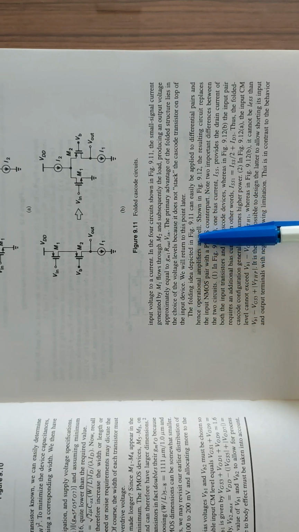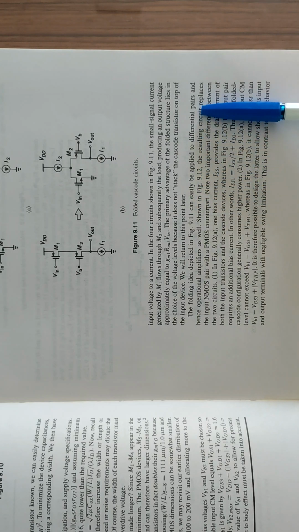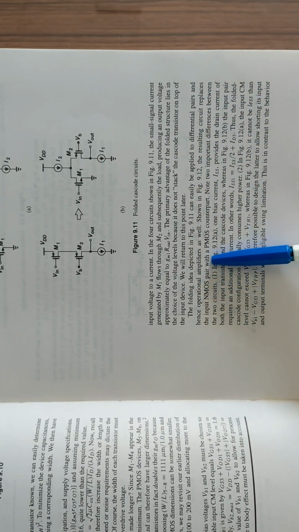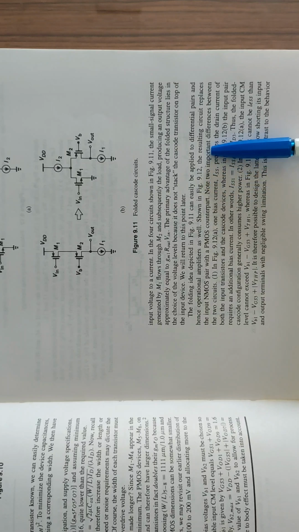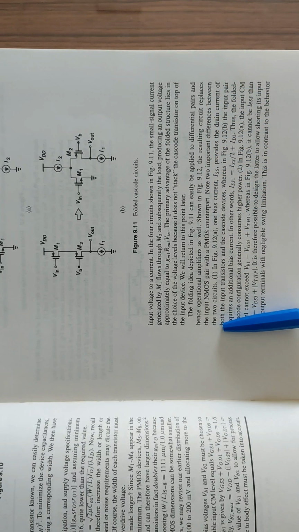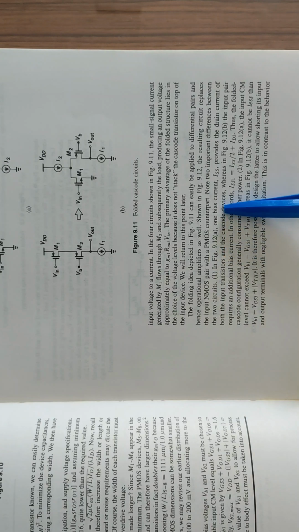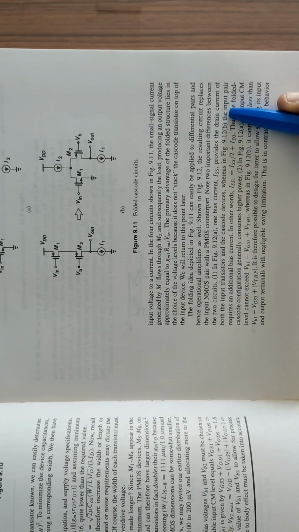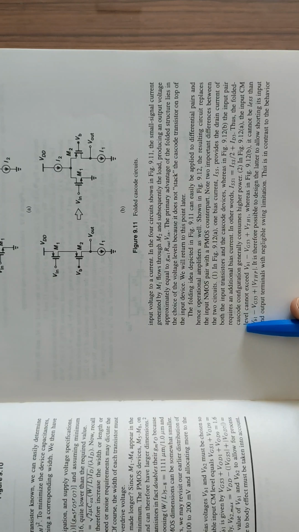The folding idea depicted in the figure can easily be applied to differential pairs and hence operational amplifiers as well, as shown in the figure. The resulting circuit replaces the two circuits, one in figure A. One bias current ISS provides the drain current of both the input transistors and cascode devices, whereas in figure B, the input pair requires an additional bias current.